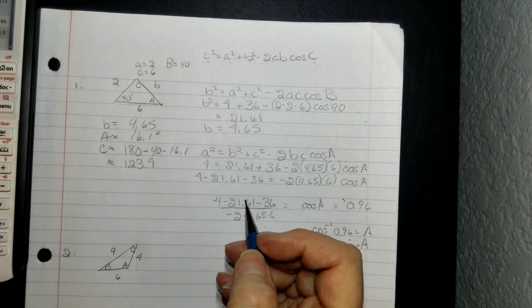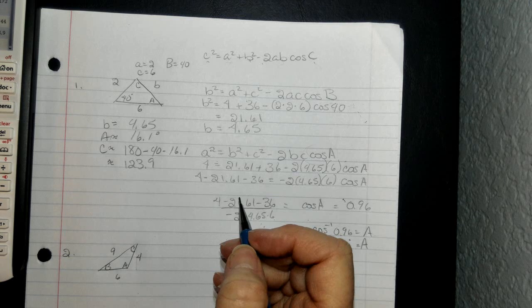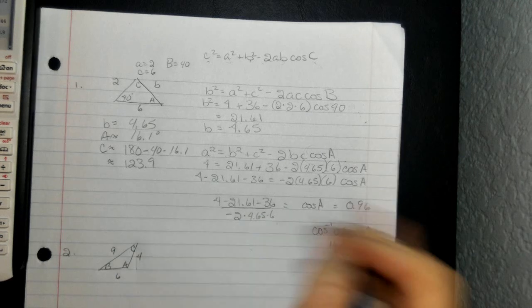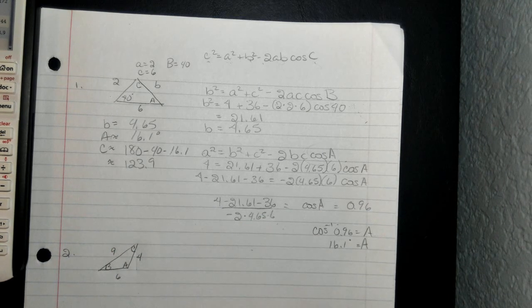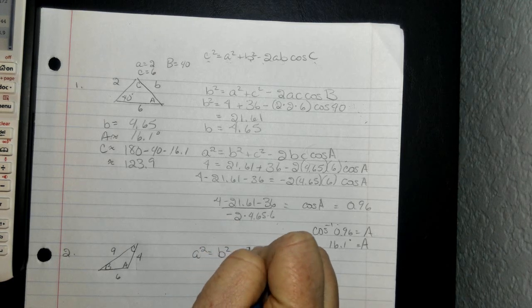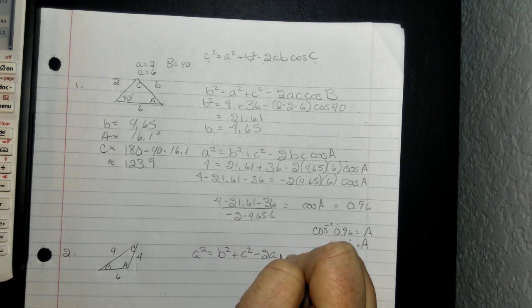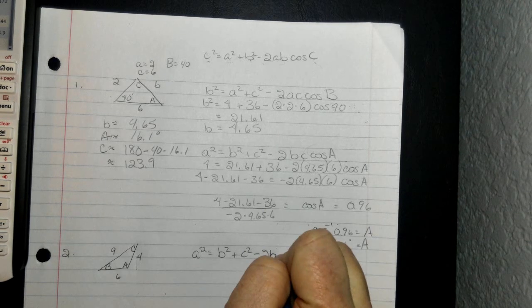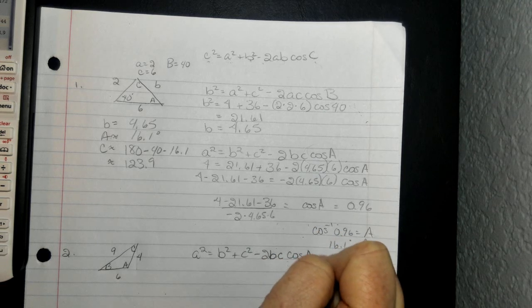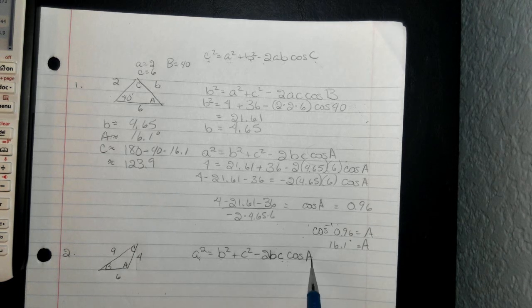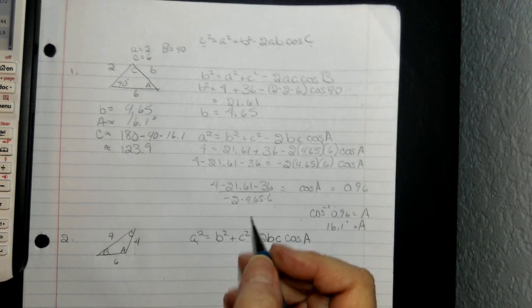The first thing we're going to do is find A. I'm going to balance my equation using a squared on the left. So a squared equals b squared plus c squared minus 2bc cosine A. I want to pause here to make sure I fill in the right blanks. I've got these two terms, b and c, and I've got b, c there, and I've got A over here, and A over there. So I'm good. Let's plug it all in.